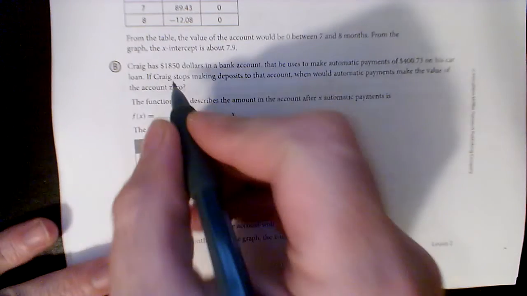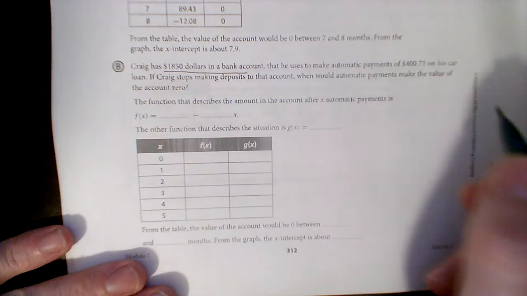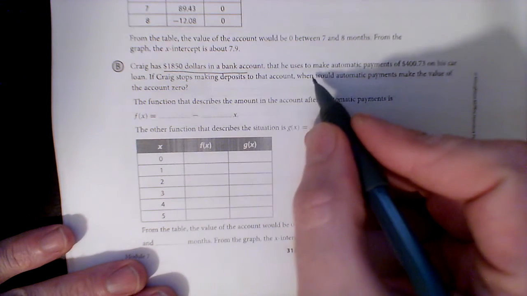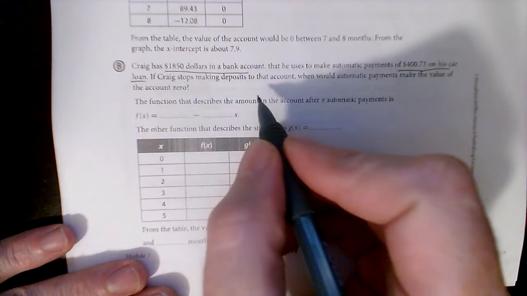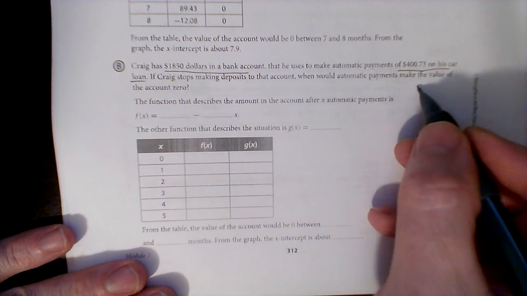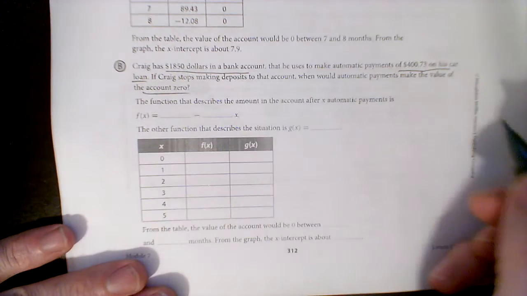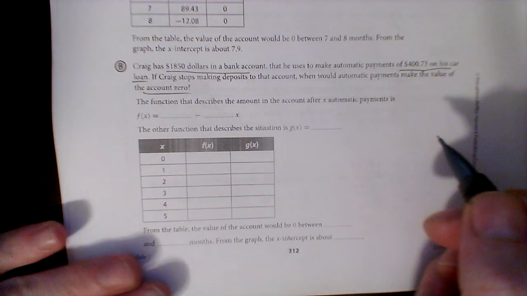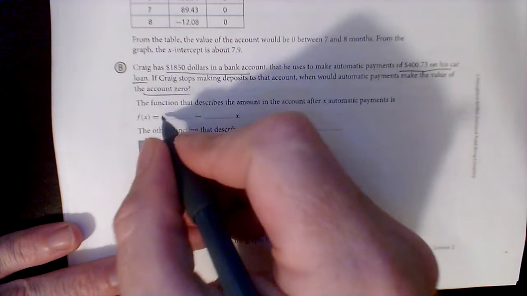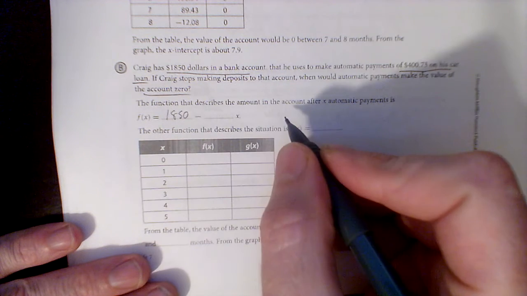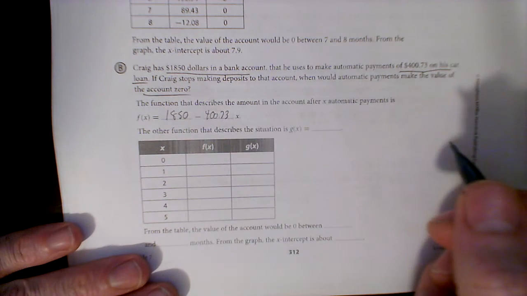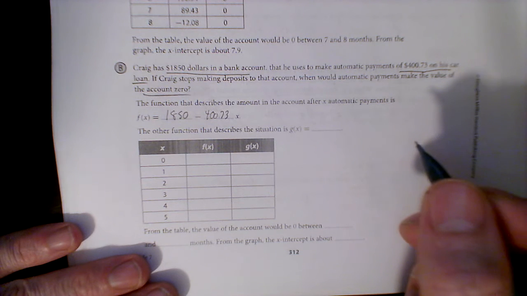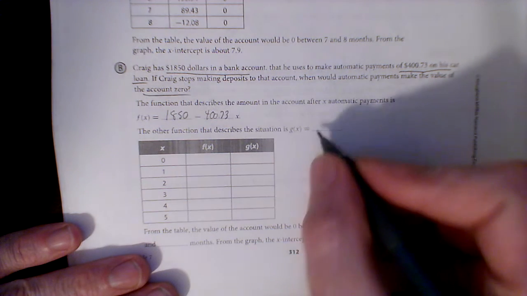Alright. Craig has $1,850 in the bank account. He uses it to make automatic payments of $400.73 on a car loan. If Craig stops making deposits on the account, when would the automatic payments make the value of the account 0? The function that describes this account is, well, we know how much he starts with, 1850, and then every month he loses $400.73. The other function that describes the situation is g of x is 0, right?